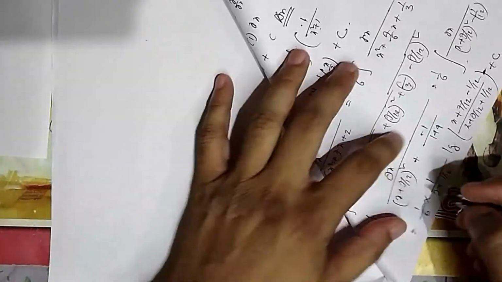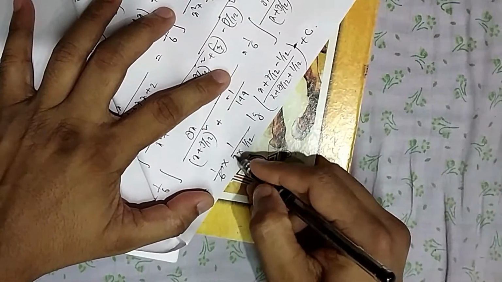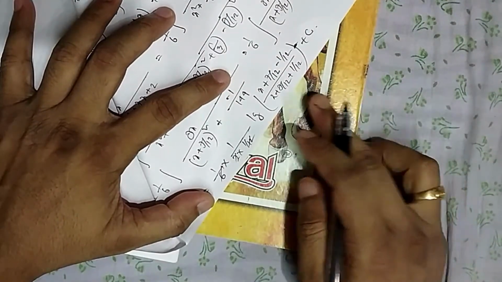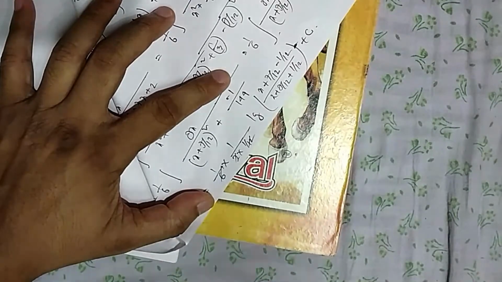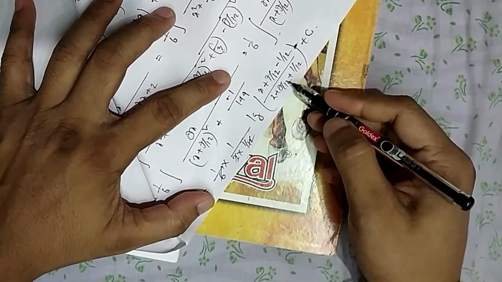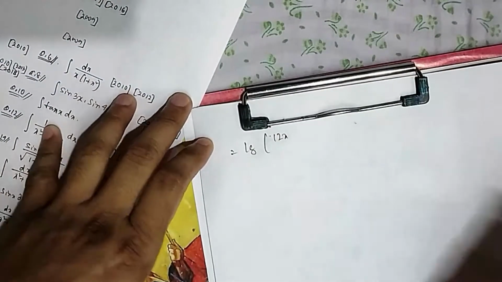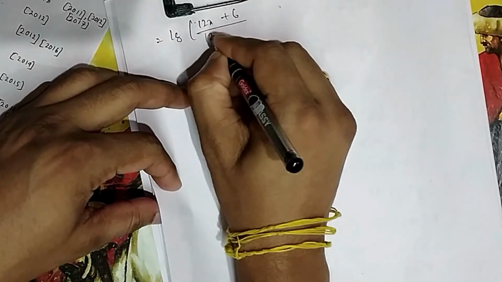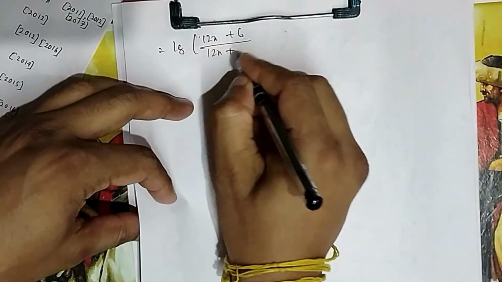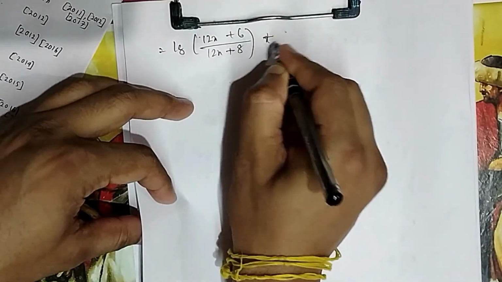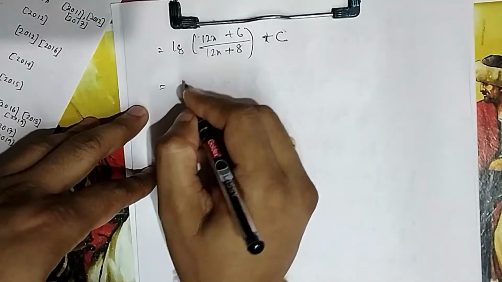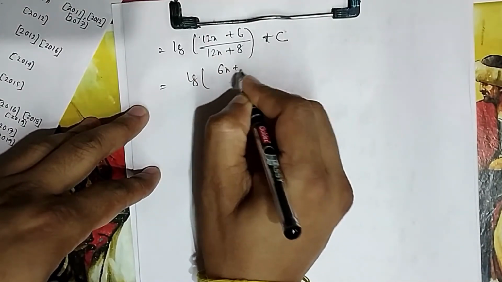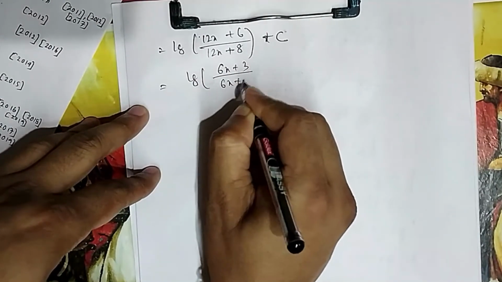So if you simplify, the 6 and 12, everything will be gone. So you will be left with, if you take LCM of 12, it will be 12x plus 7 minus 1, which is 6, and 12x plus 7 plus 1, which is 8. So it will be log (12x plus 6) divided by (12x plus 8) plus c. So if you take 2 common, then it is (6x plus 3) by (6x plus 4).